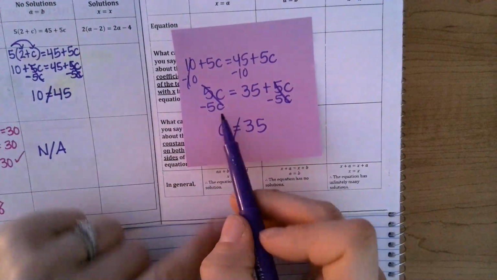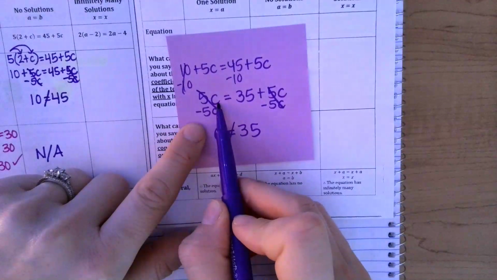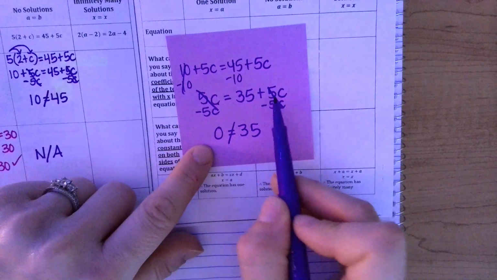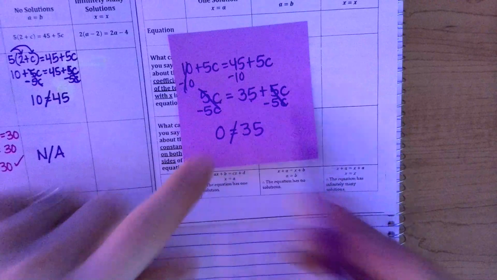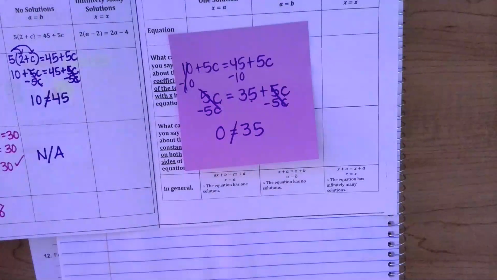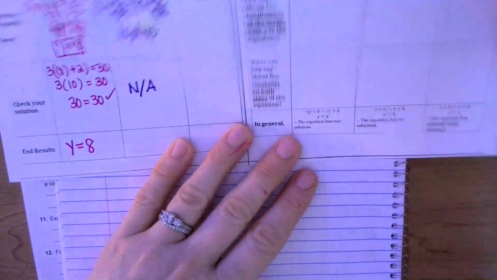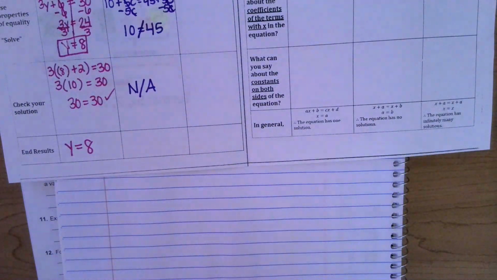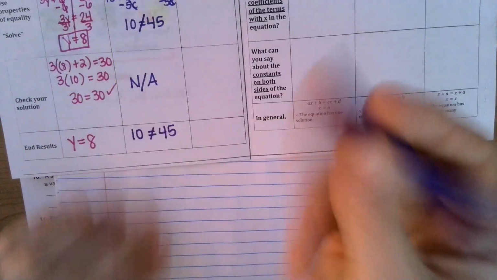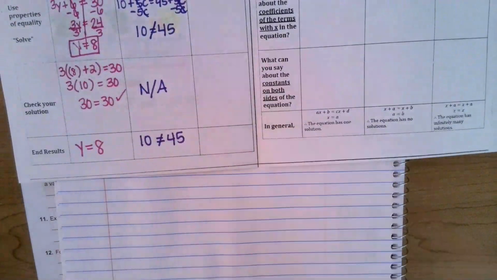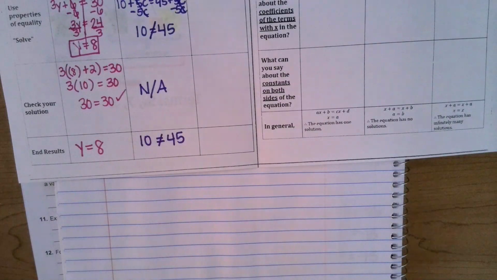If we have 5 times a number on one side, and then we have 5 times that same number plus 35 on the other side, it'll never be the same number on both sides. To have a solution, it has to be a true statement. So our end result was 10 does not equal 45. If you get that as your end result, it's not a true statement, that means no solution.